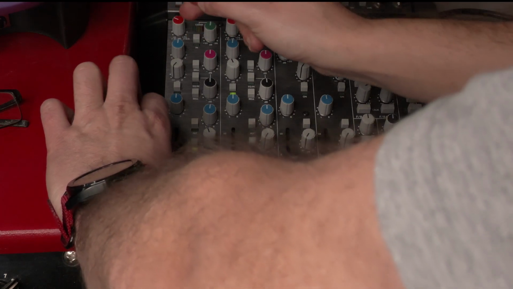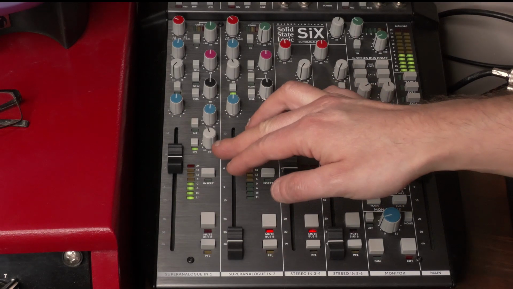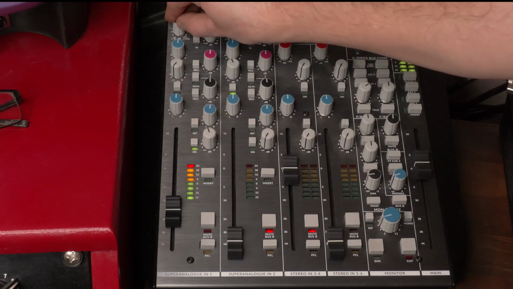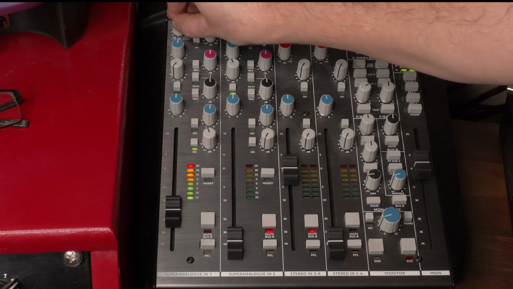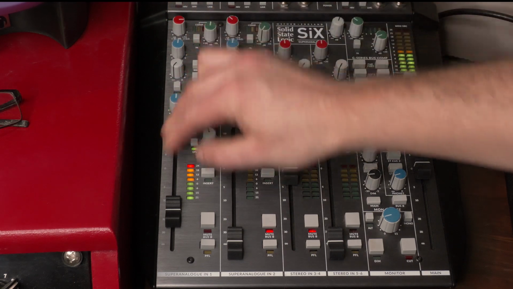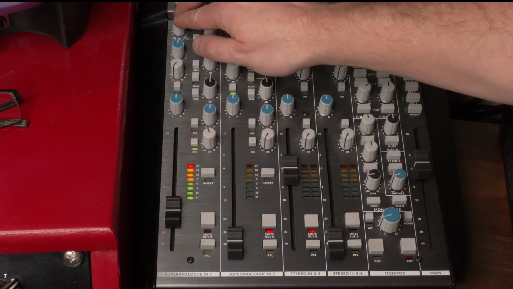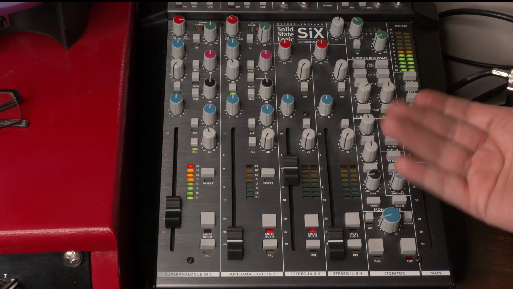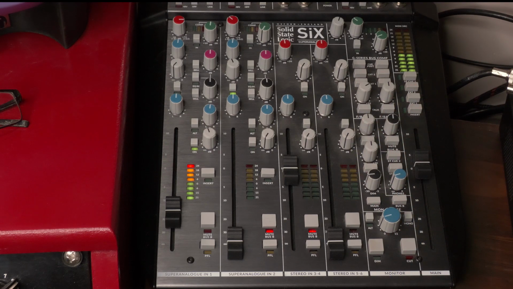So low gain, high volume, low volume, high gain. That sounds pretty cool. Now I've turned my preamp almost into a distortion unit by increasing the gain, which has added all those harmonics.